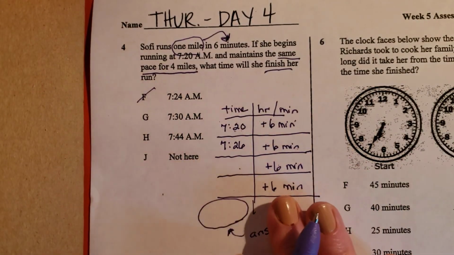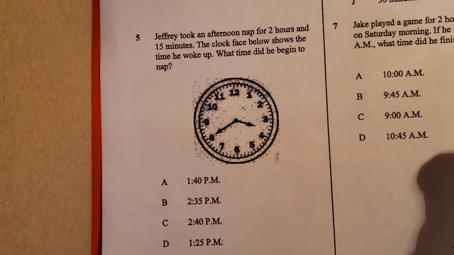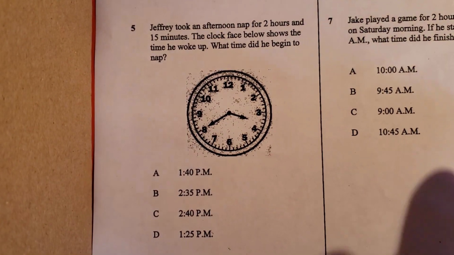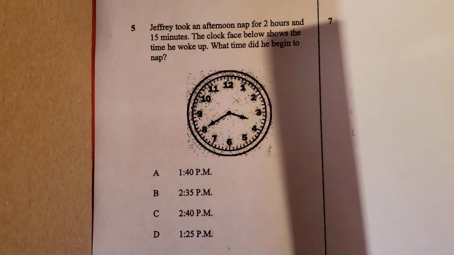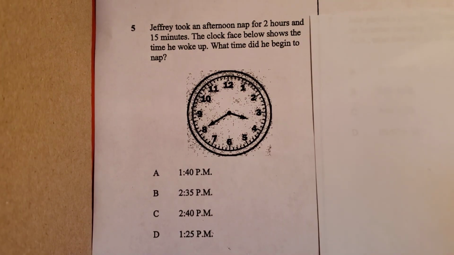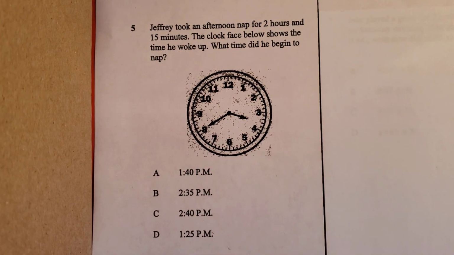All right, very good. All right, let's take a look at number 5. This one, I haven't noticed that you've done one like this before. I'm also going to bring in my nifty-difty paper over here to try to help you out. It says, Jeffrey took an afternoon nap for 2 hours and 15 minutes. Nice nap. The clock face below shows the time he woke up. In other words, the time his nap was over. What time did he begin his nap?